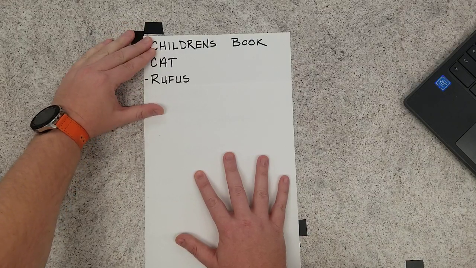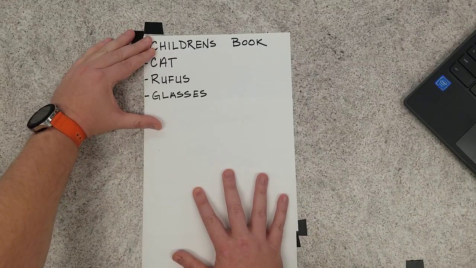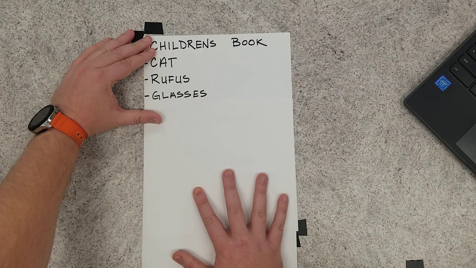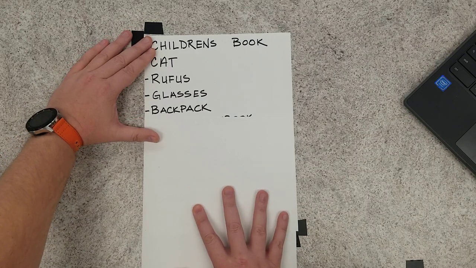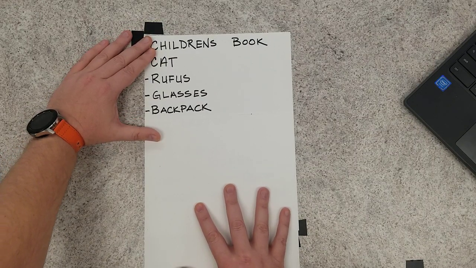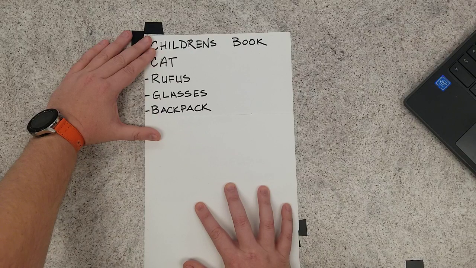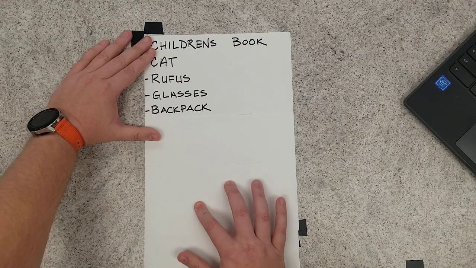The next thing we need to know, Rufus wears glasses. Not sunglasses. He wears normal reading glasses that you would wear into your classroom. So he wears glasses. He's got a backpack. Now notice, I don't tell you what color the backpack is. You can choose that if you want to, but he does wear a backpack.